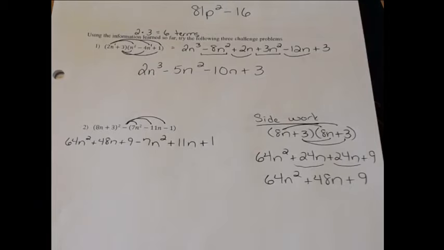I want you all to notice that as I move through the problem, I'm being very vocal about what my operations are. I'm stating out loud what I'm doing here. So for instance, a negative times 7n squared. A negative times a negative 11n. A negative times a negative 1. If you're more vocal about it, chances are you'll be able to hear the operations so that you can simplify them and make sure that what you're writing matches what you're thinking. Okay?